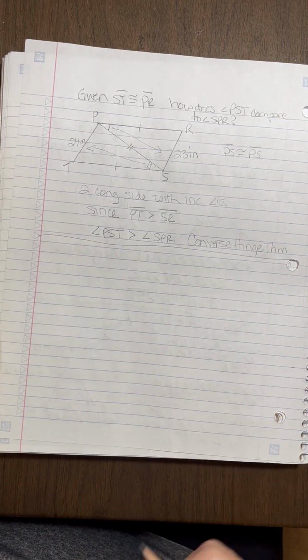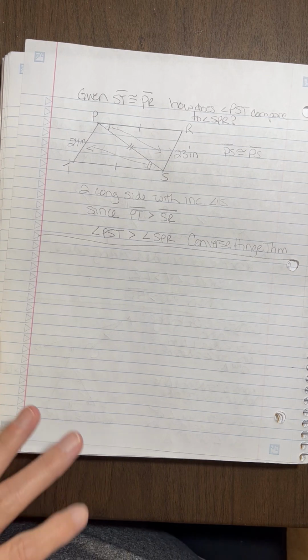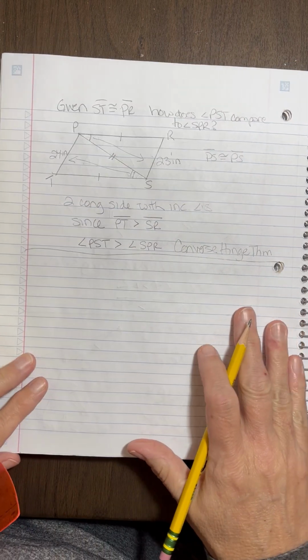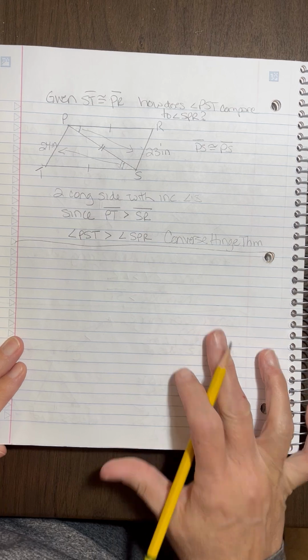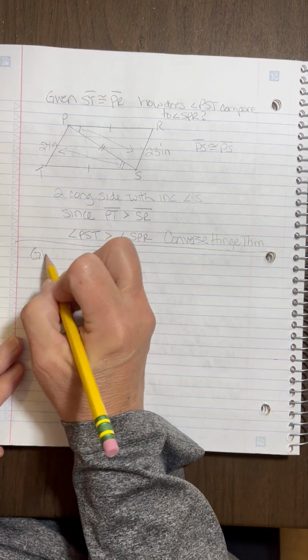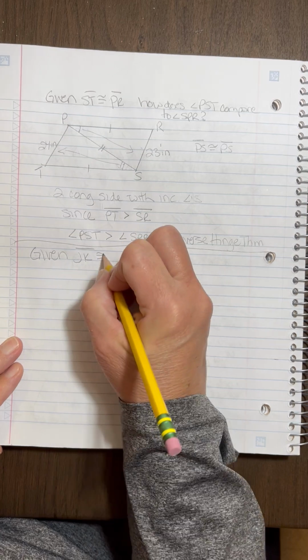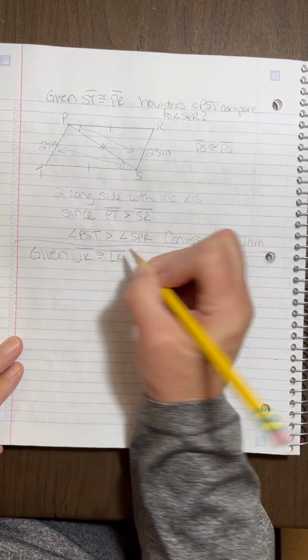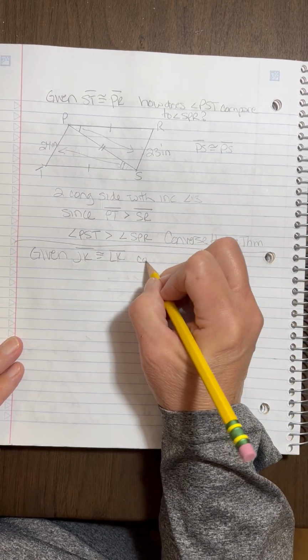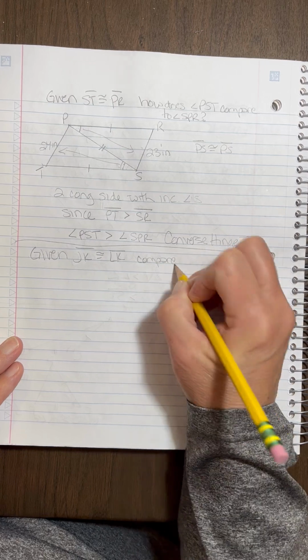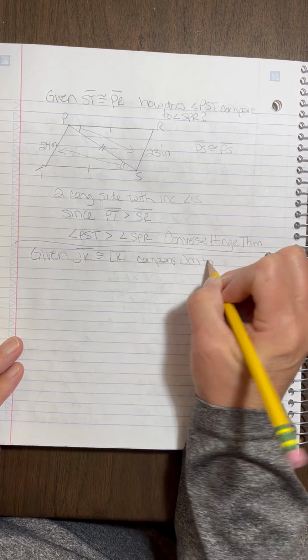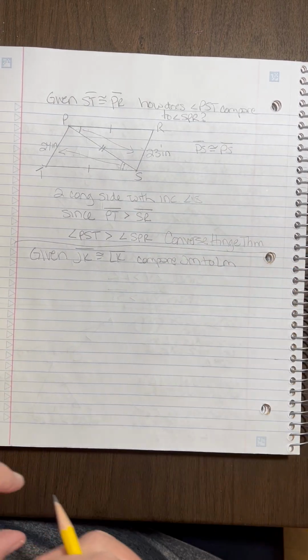So in that case, you knew the sides, which could tell you something about the included angles. Okay, this time we're going to be given JK is congruent to LK, and we're going to compare JM to LM.